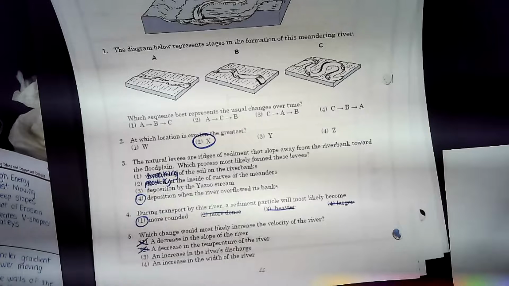So with Regents questions, it's important to read through each answer and see if that answer makes sense. So let's read through 2. A decrease in the temperature. Will a decrease in the temperature make it go faster? No. In fact, changing the temperature is not going to change the speed of the river unless you freeze it. So if you freeze it, it'll slow it down. But just going from 80 degrees to 65 degrees isn't going to change the speed of the river.